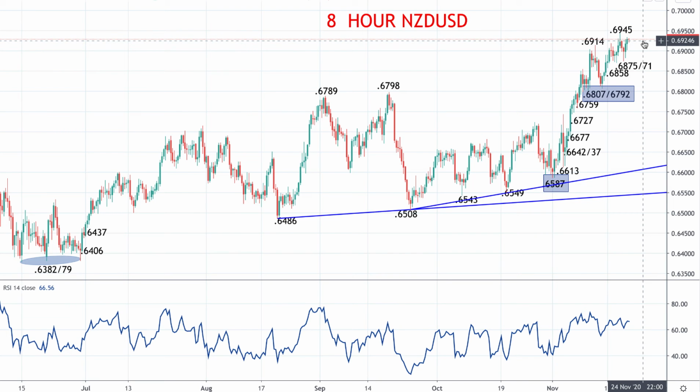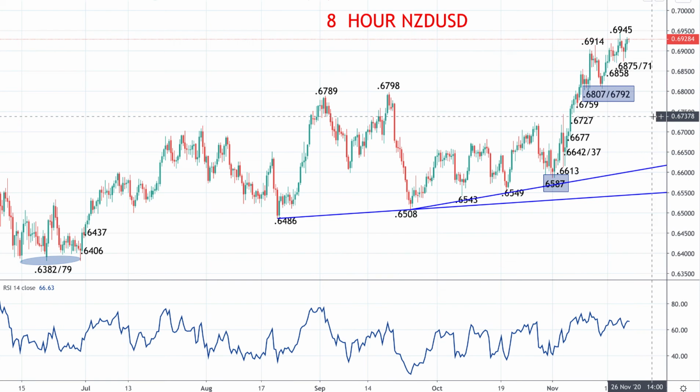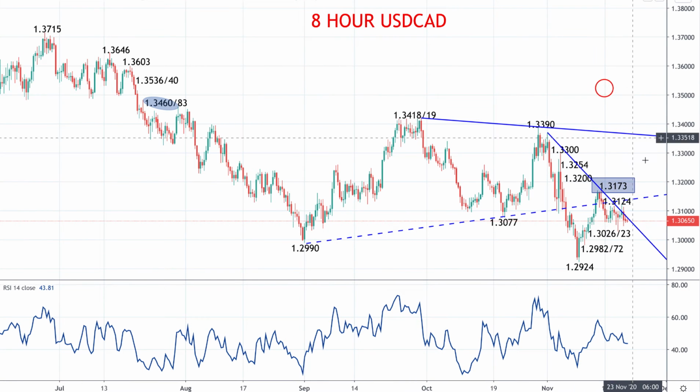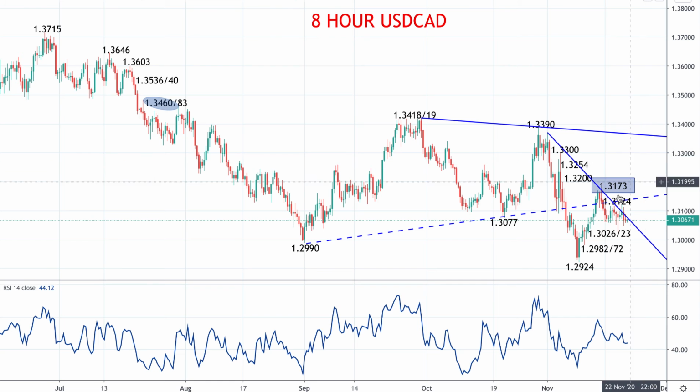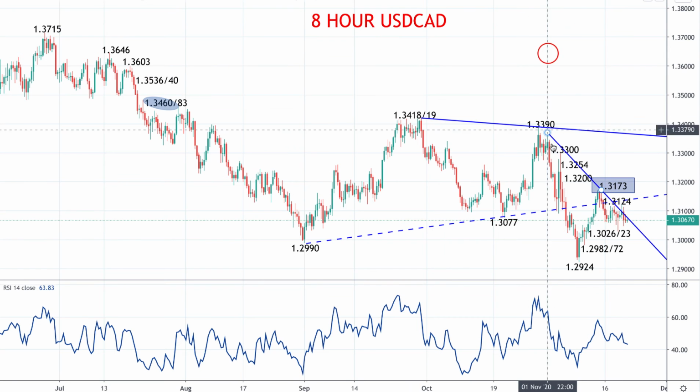This risk on theme very much evident in here when we're looking at the New Zealand dollar as a risk currency. Looking for more risk on to come through. And then we'll take a look at US dollar, Canadian dollar in here, not quite so aggressively bullish for the Canadian dollar. Now remember, dollar CAD going down is bullish for the Canadian dollar. Okay, so it's dollar down, Canadian dollar up if we're going lower in here.